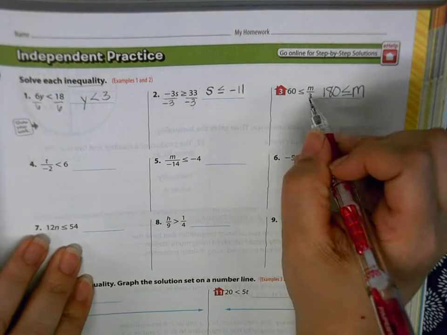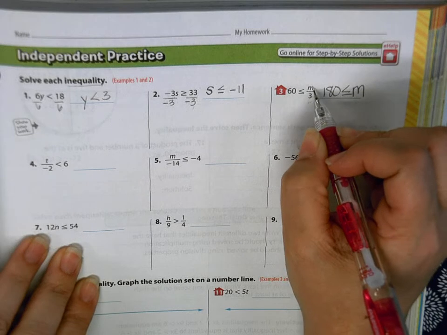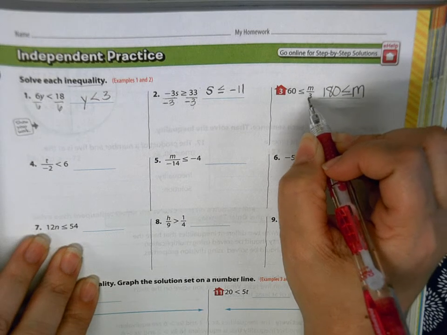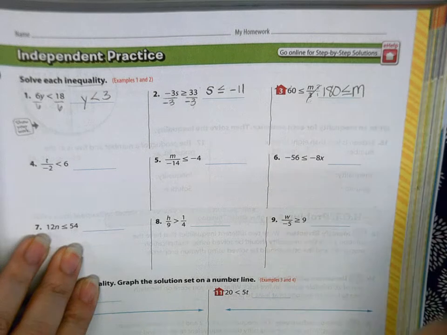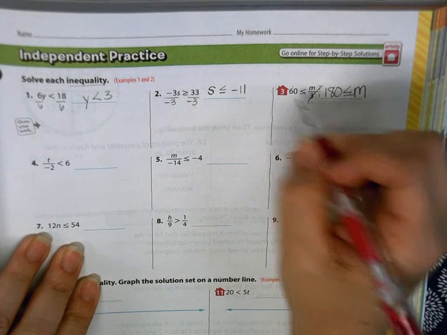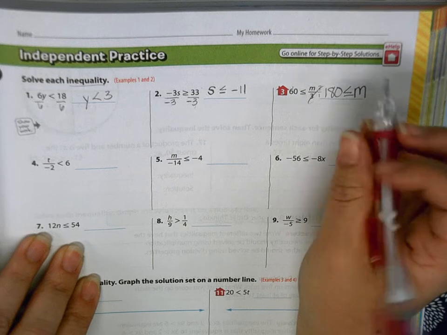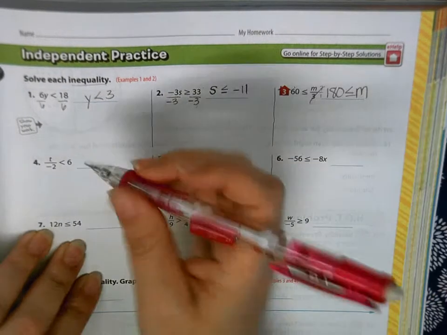We cross multiply. Remember, to get rid of the 3 on the bottom, we're multiplying by 3 over 1. So it's the same thing. 3 times 6 is 18, so 3 times 60 is 180. But why is it less than? It's not equal.